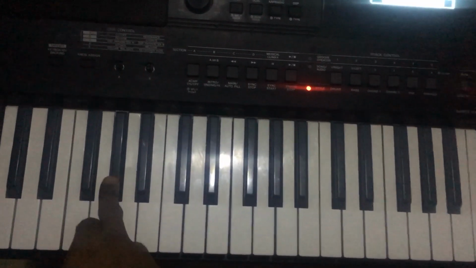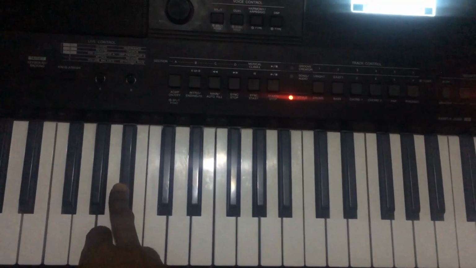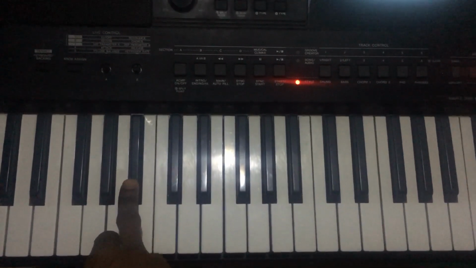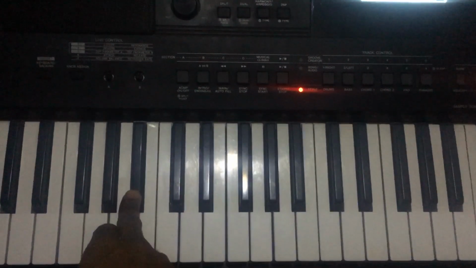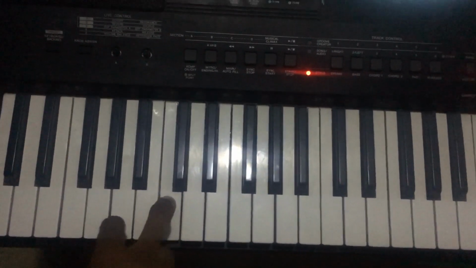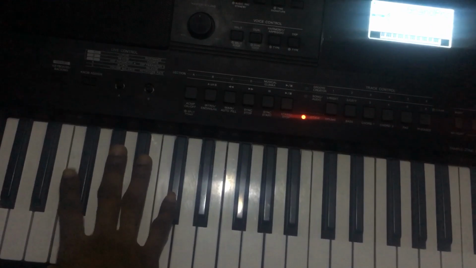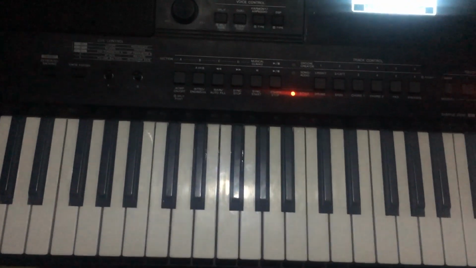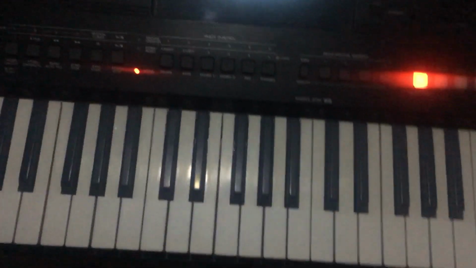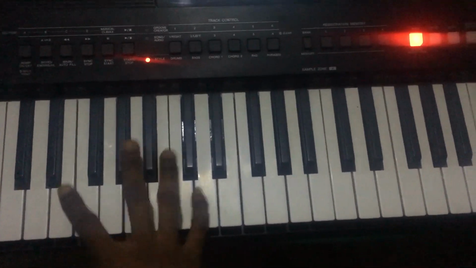That's a G sharp. Then we have an A sharp. This is a B, otherwise a B flat, because A sharp is the same as what? B flat. And I've already explained that. Then back to our C. So that's how we name our black notes. Do we get it?